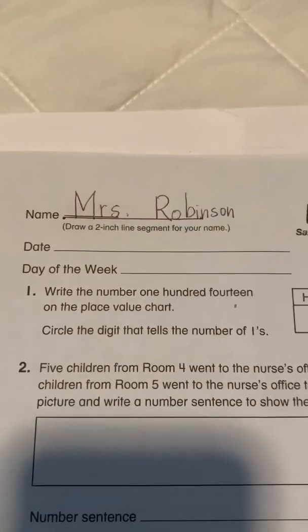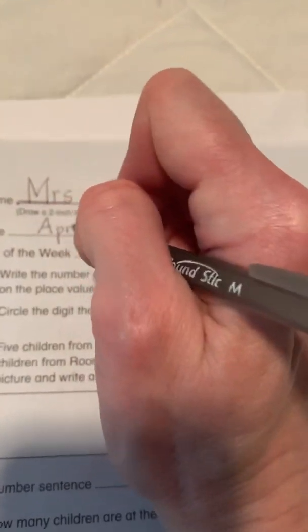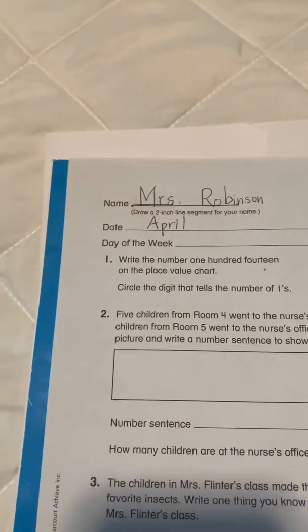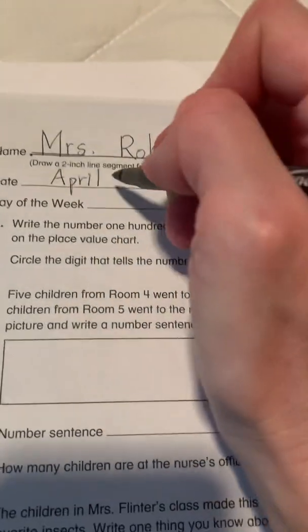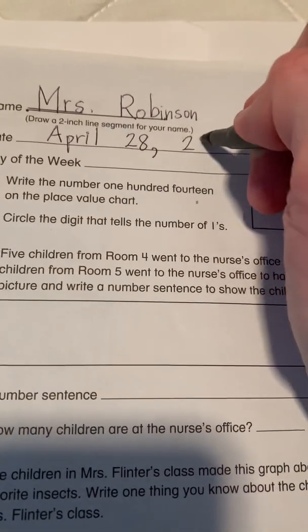Today's date. What is the date? The month is April, and we start that with a capital letter. And the day is the 28th, comma, and the year is 2020.